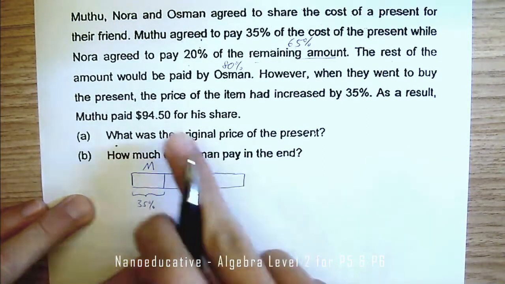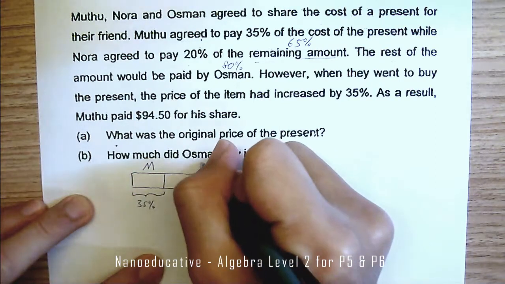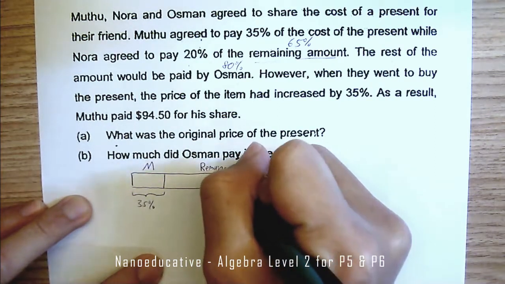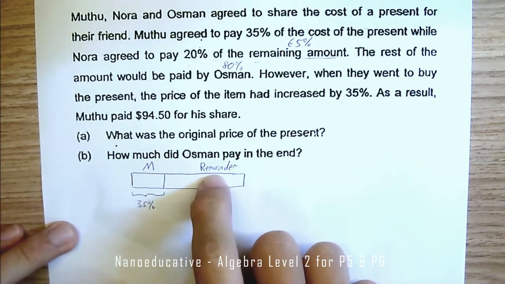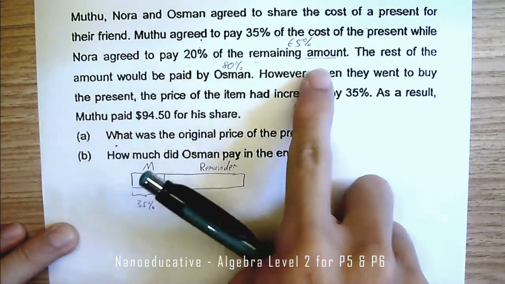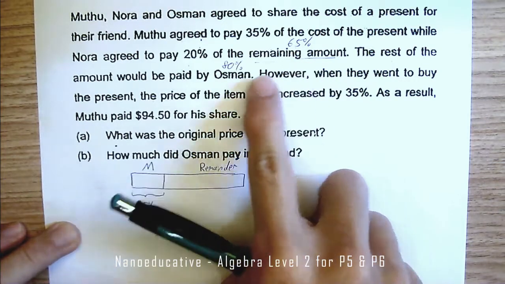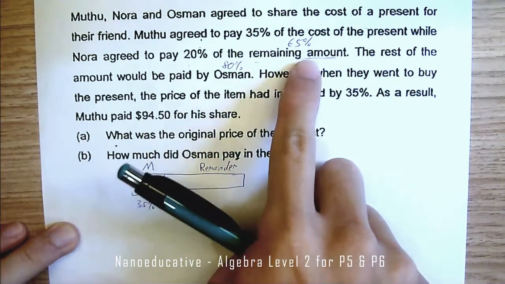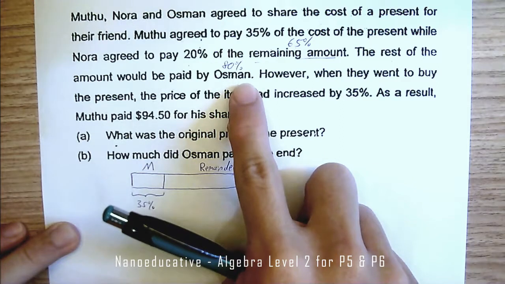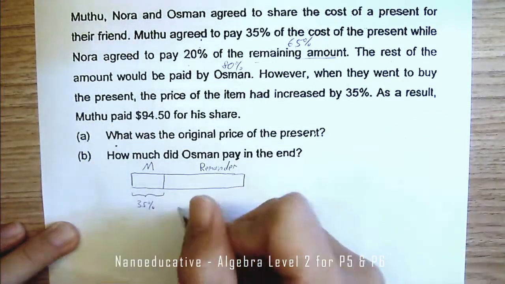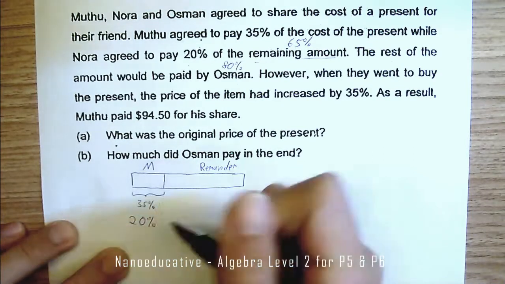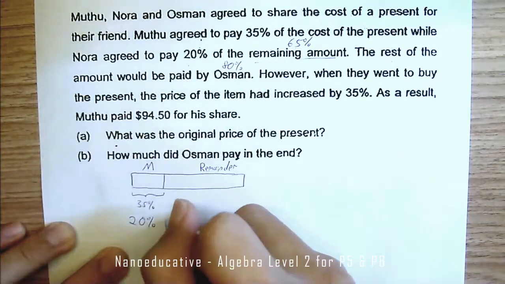Now, they said that, sorry, this is the remainder. The remainder is split into two portions. One portion is by Nora, who agreed to pay 20% of the remaining cost, and the other portion will be paid by Osman, which is 80% of the remaining amount. Now, I want to find the percentage of the entire present paid by Nora. In order to do that, I have to do 20% of the remaining, right? So it's of 65%.